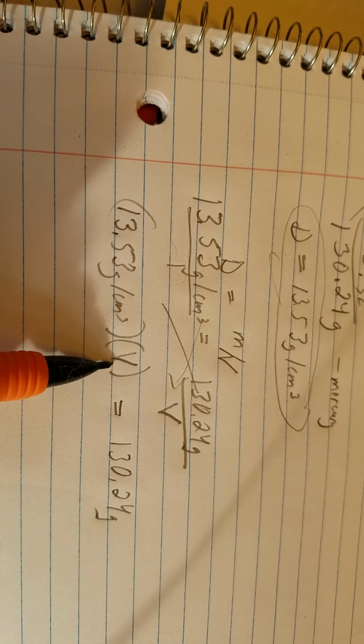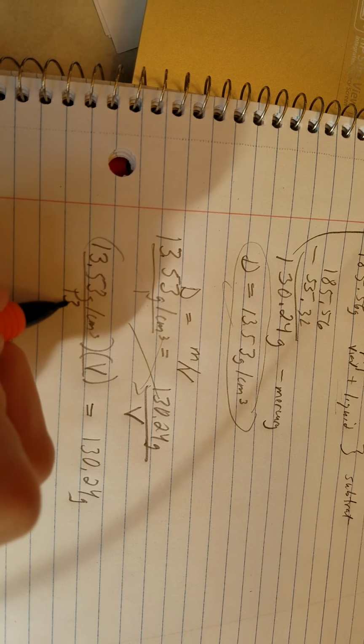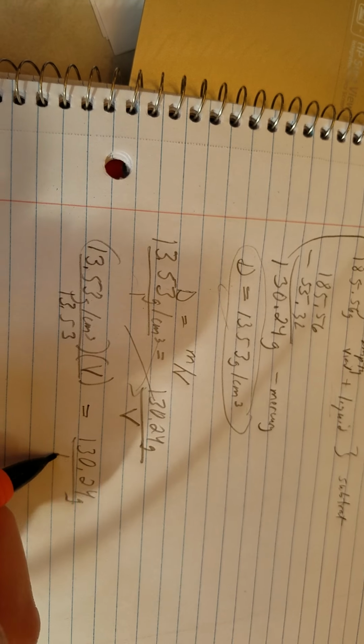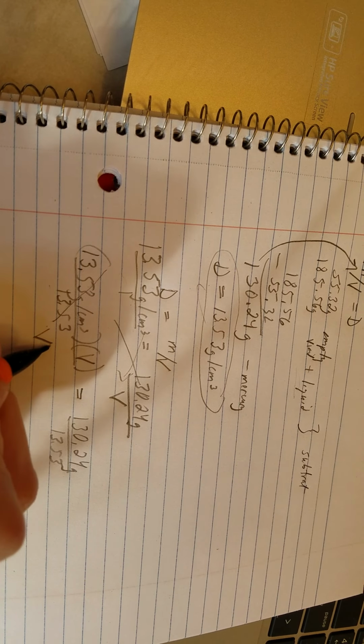Then anything that's with the variable that we're looking for is what we're going to divide both sides by. If I divide 13.53 by 13.53, that's going to cancel out, right? And that's going to leave V by itself. And then I'm going to plug these numbers into my calculator.